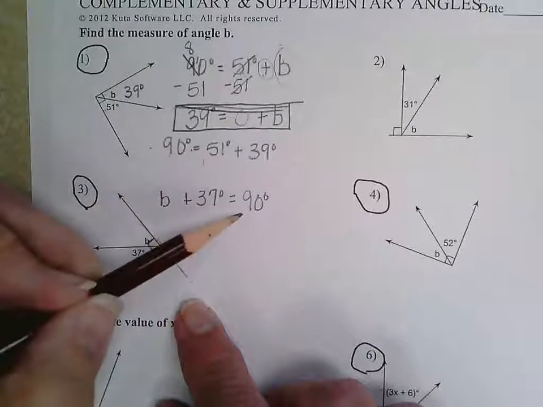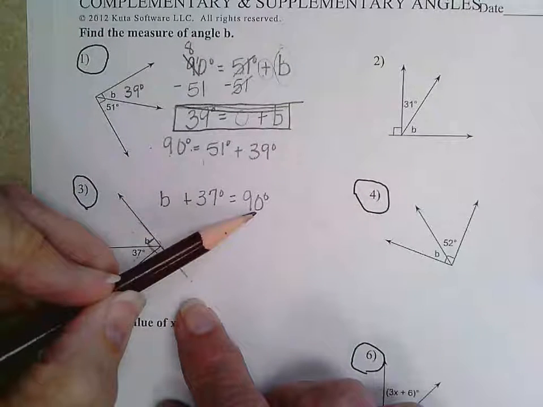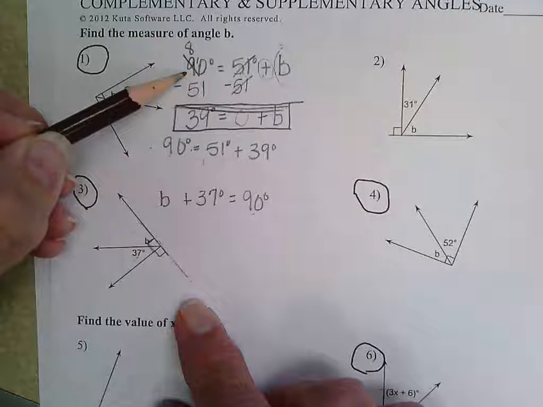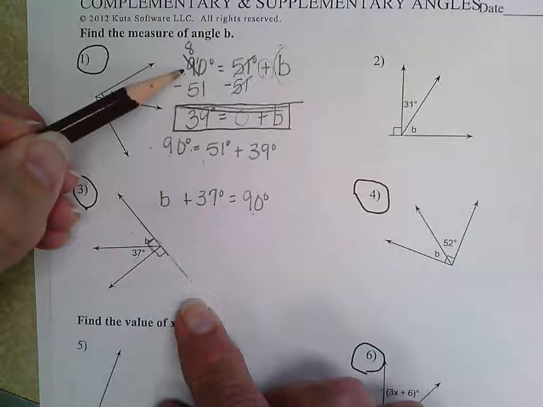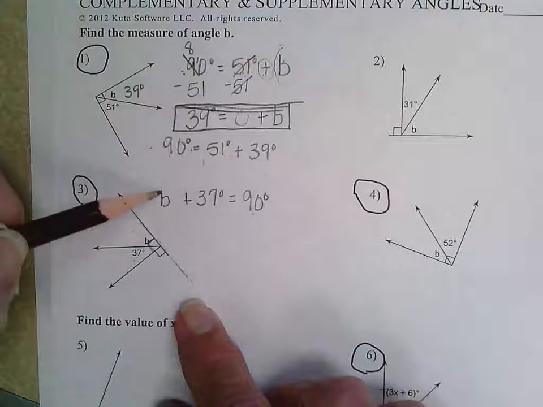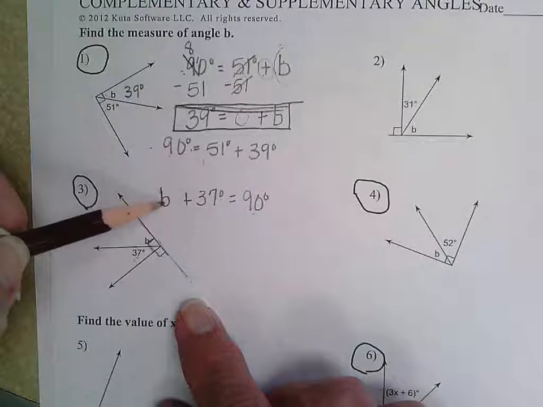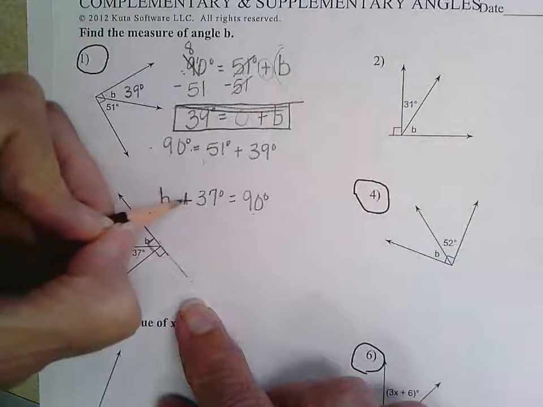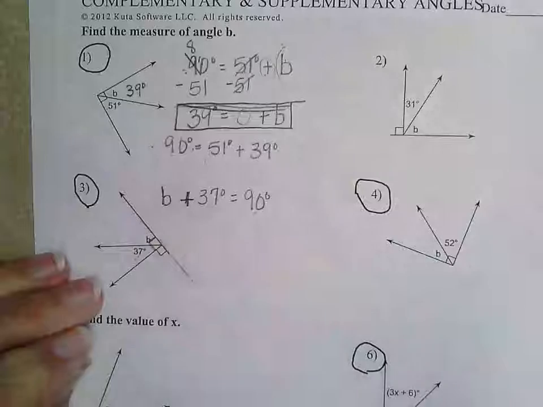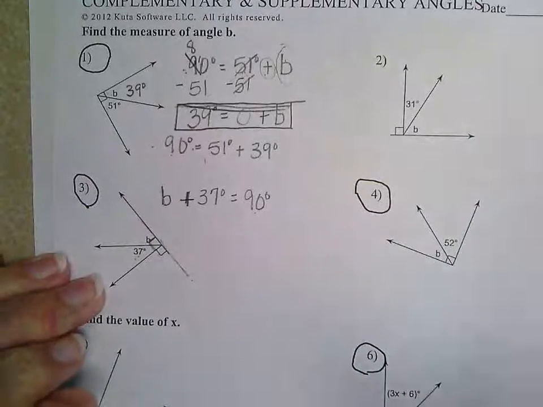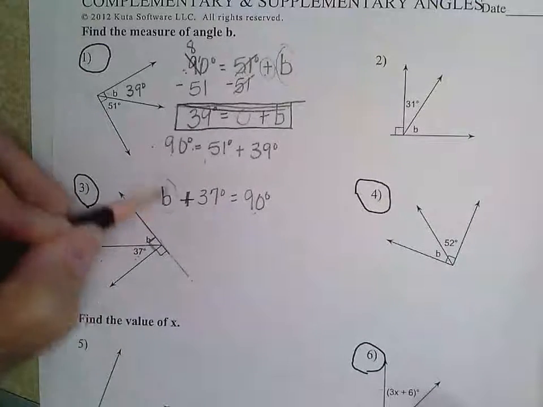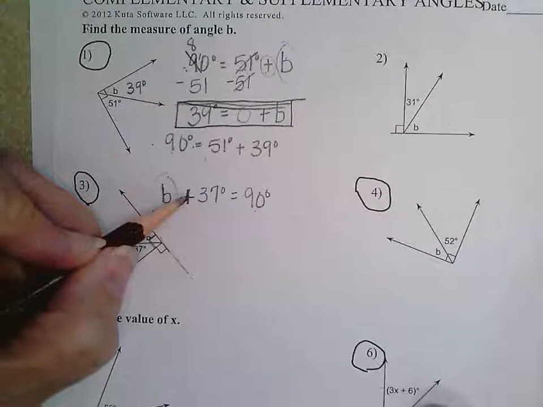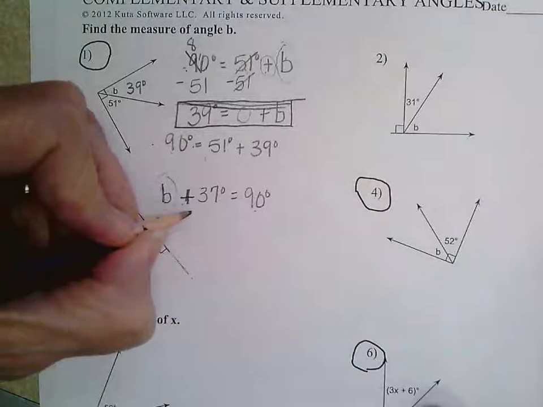This time I chose to put my 90 degrees on the right-hand side. It doesn't matter. I could have chosen to put it on the right-hand side or the left-hand side like I did up here, but I'm just trying to show you both ways. You'll find the way that you like the best. So again, because I'm doing addition here, to isolate my B all by itself, I'm going to do the inverse operation. And the inverse operation of addition is subtraction.